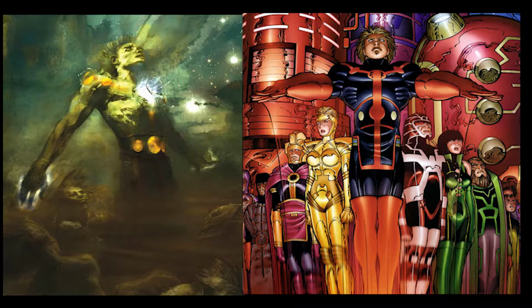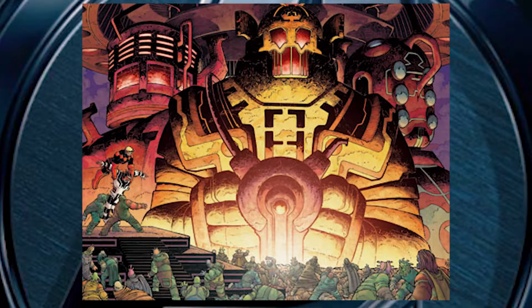Alright guys, so let's break it down. So Thanos was born on Saturn's moon Titan. Thanos has always been a space-based villain belonging to a powerful genetically engineered race known as the Eternals. The Eternals are a humanoid-type race who were created by the Celestials over 1 million years ago.